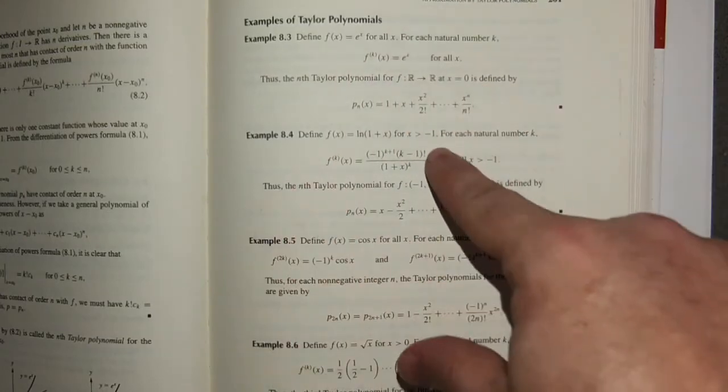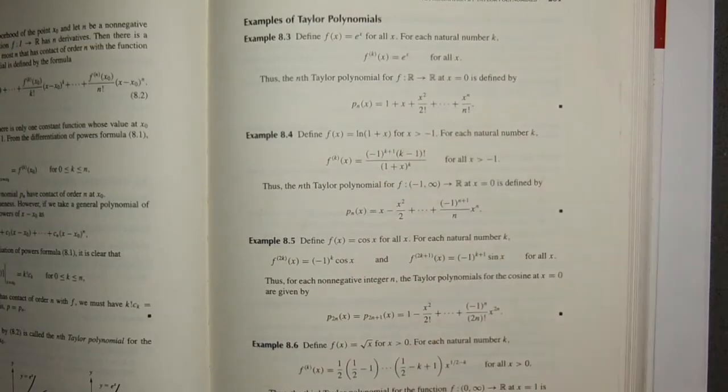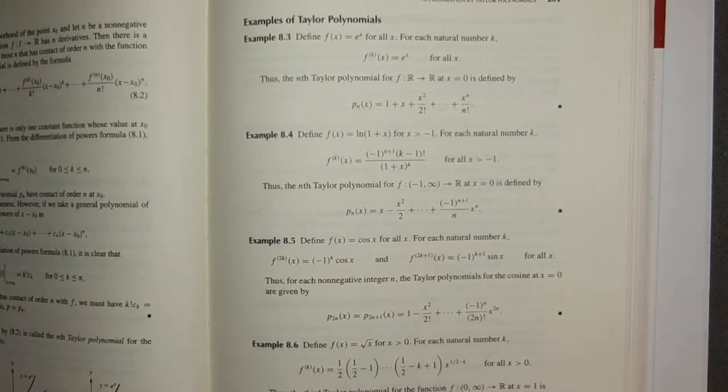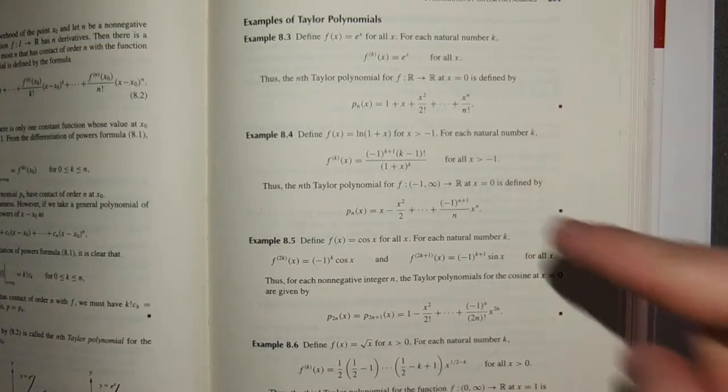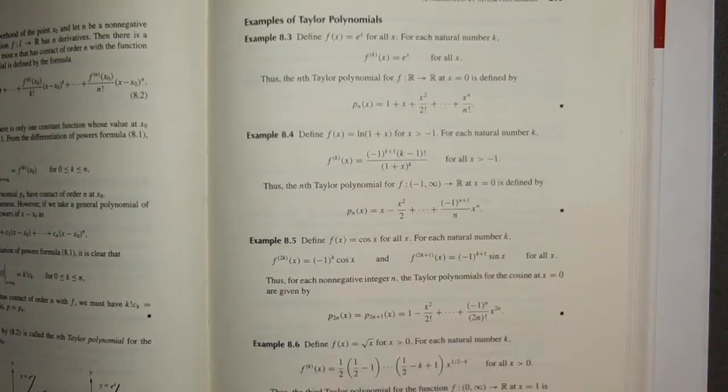For natural log, I did it for just some x that's greater than minus 1. And I did it for x equals 0 and x equals 1, respectively, for cosine and square root of x. So at those points specified, I have found a polynomial that has contact of order n with that function.